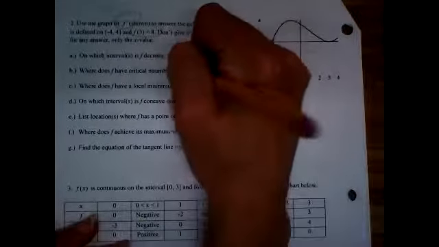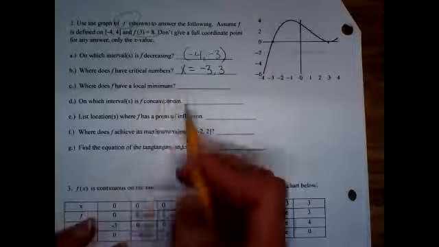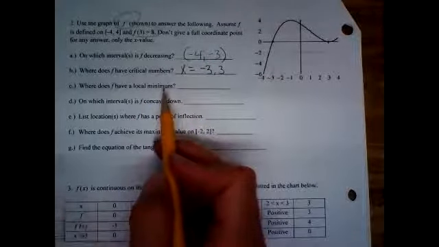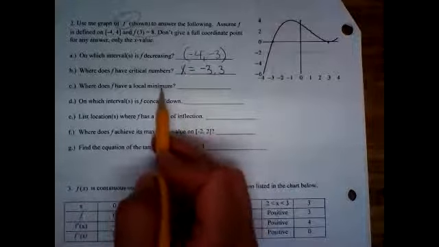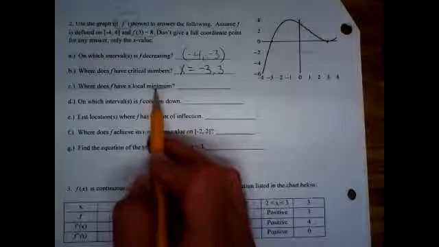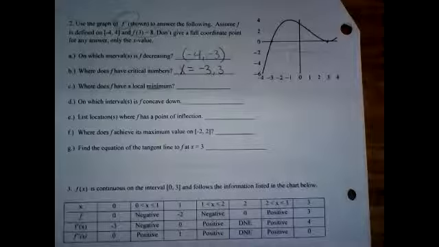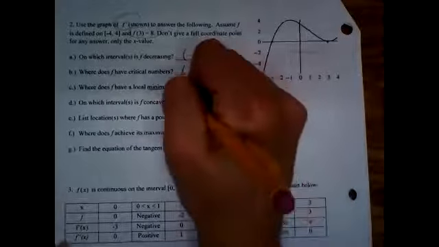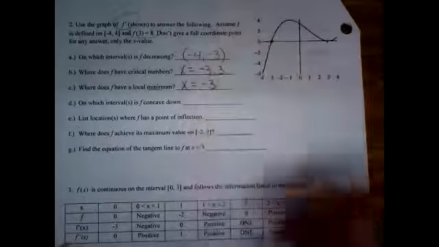Critical numbers, that's where the derivative equals 0. You're looking at the derivative, so where does this derivative equal 0? Yep, -3 and 3. All right, local, that means relative minimum. That's where the derivative changes from what to what. Minimum means from what to what. Good, that's from below to above. So where does that happen? -3, here's where we have a change from negative to positive, -3.